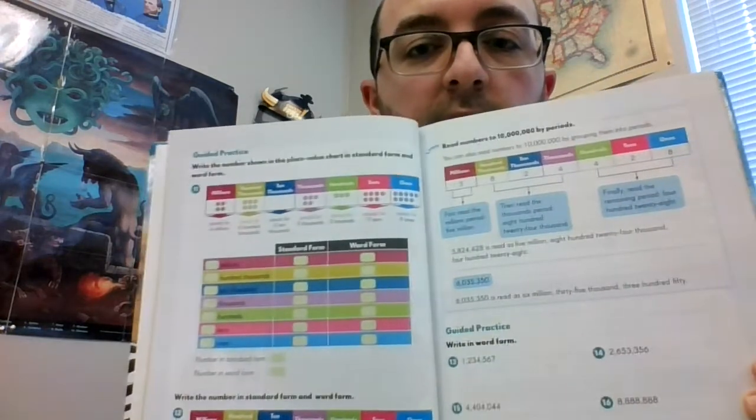Now, that's it for our notes, but we're going to do a little bit of practice together. We're going to be working from pages 12 and 13, questions 11 through 18. So that looks like this in the textbook.